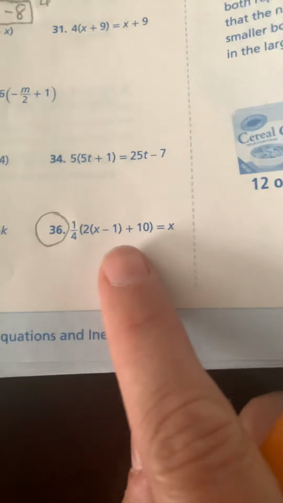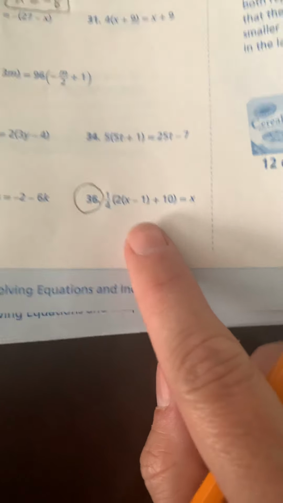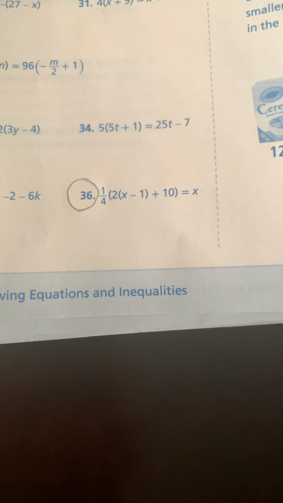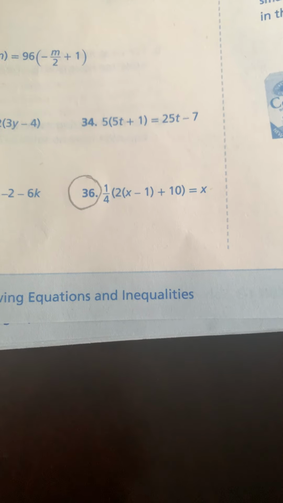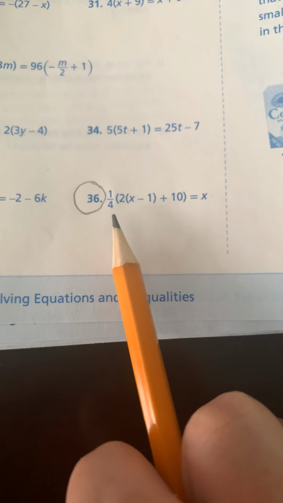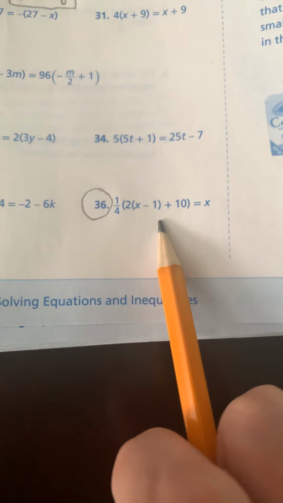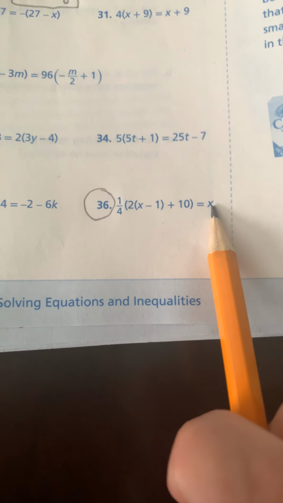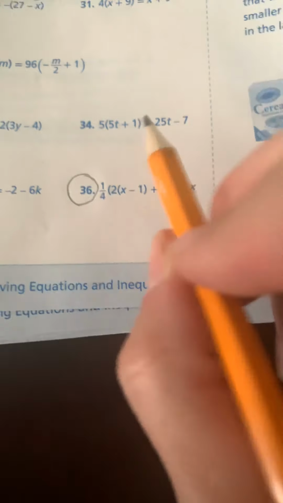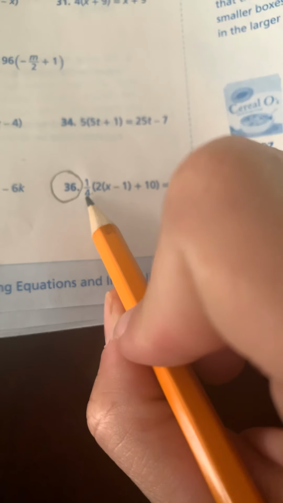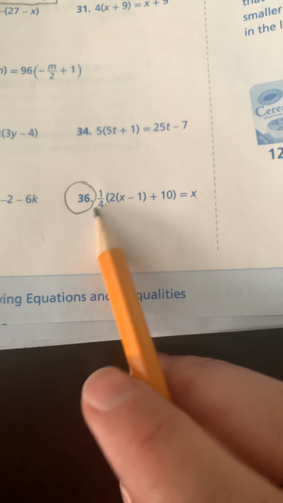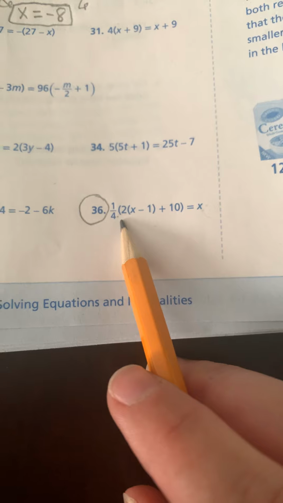32 has some stuff with some fractions going on and lots of parentheses here, making this a little confusing. So I'm going to work from the outside and go in because I can't do anything on this side at all. There's just the x there. So 1/4, to cancel out a fraction, remember you multiply by the reciprocal.